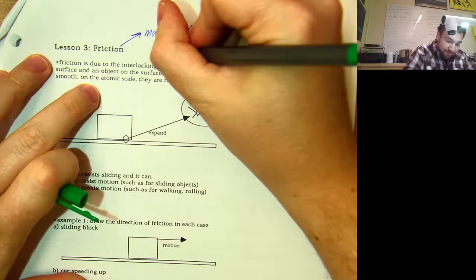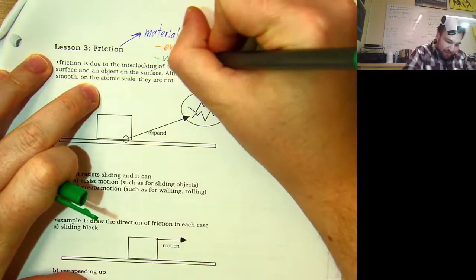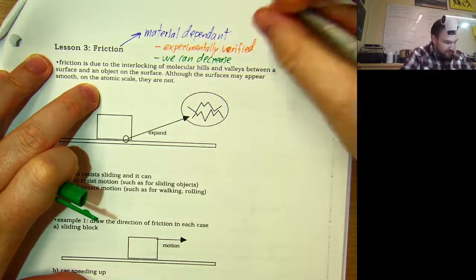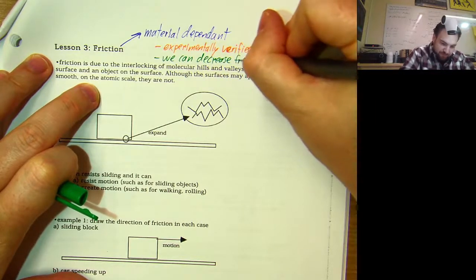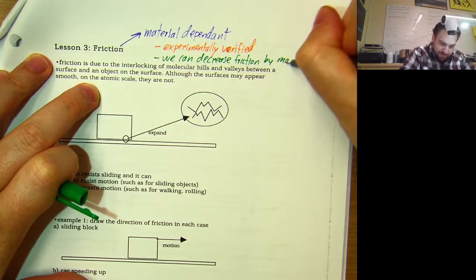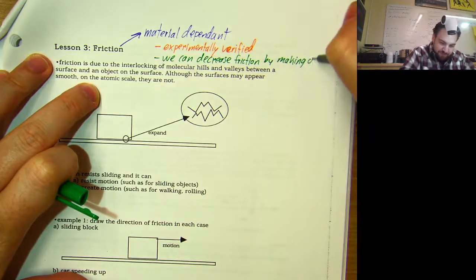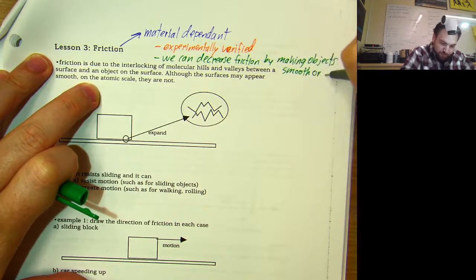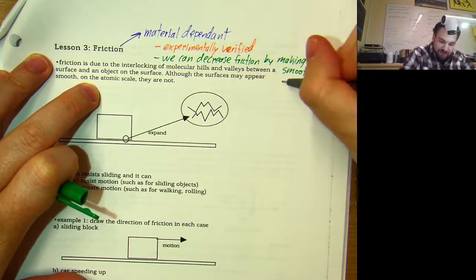We can decrease friction by making objects smoother or adding a lubricant of some kind.